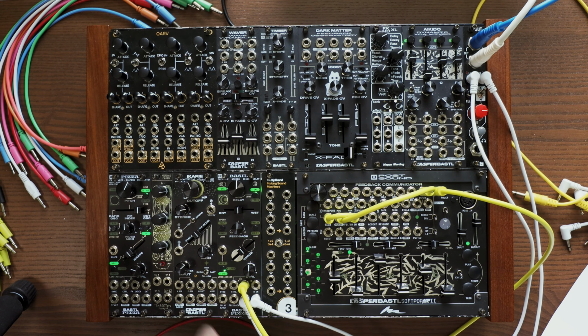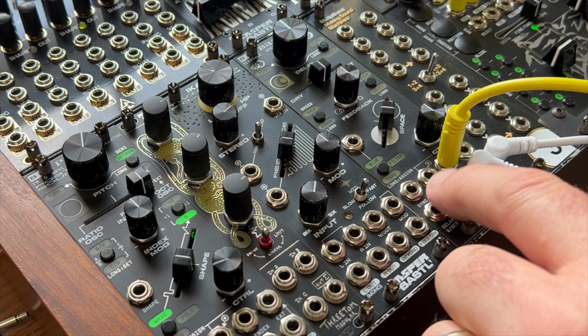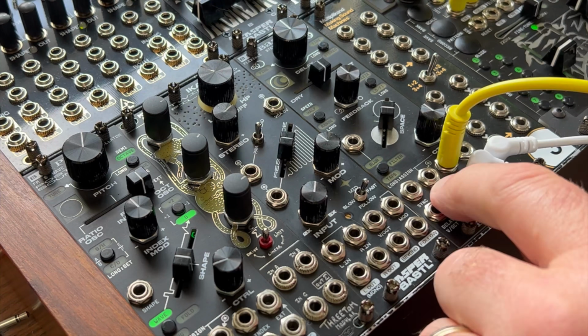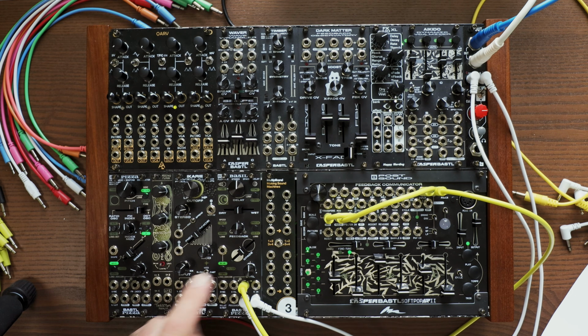So to map the control input, we long press this button here. Now, whatever is currently mapped onto the control input is flashing. So right now the blur would be controlled using CV into this. But if you tap here, you can cycle through different settings that you might want to map onto CV.